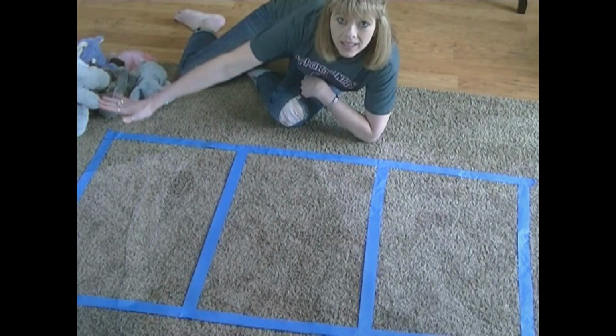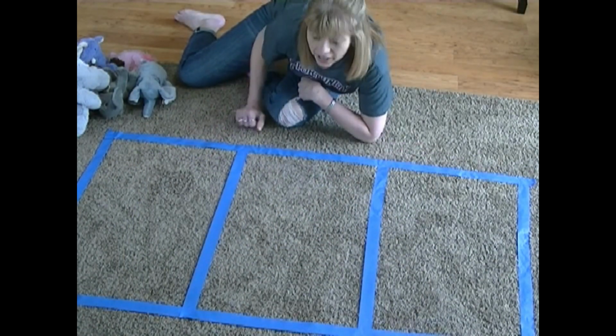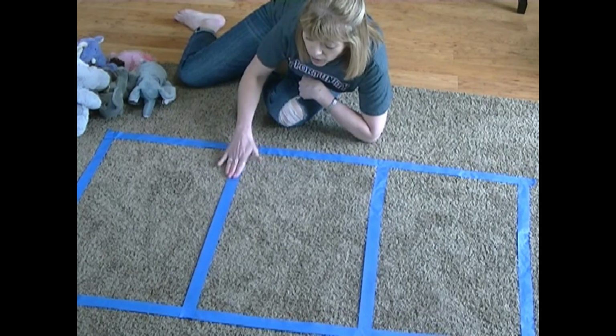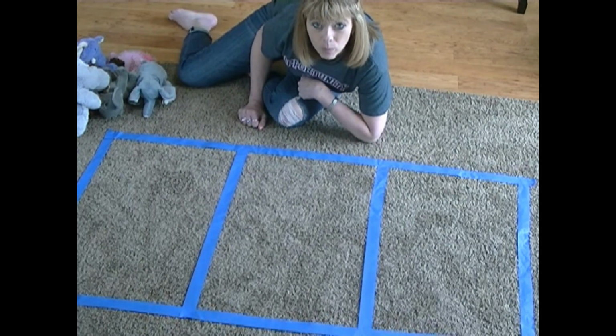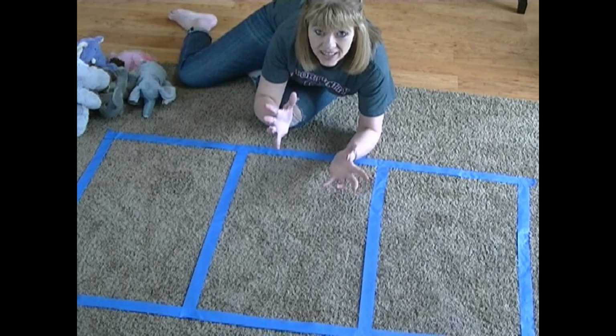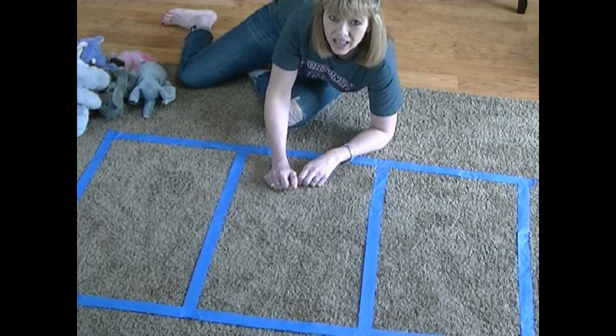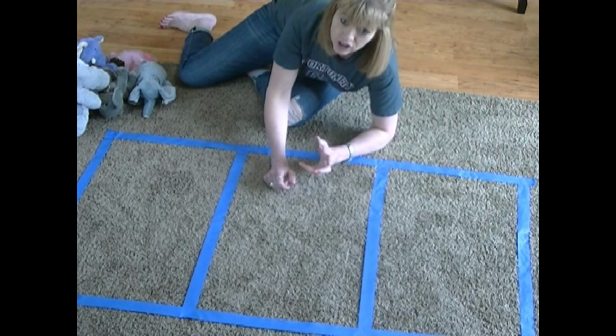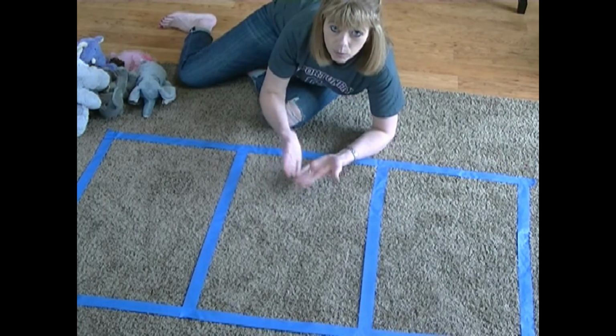Hey, I made a huge tape diagram on my living room floor. Take a look. Here we go. This is my enormous tape diagram that I've made on my living room carpet. Now, I'm hoping that you can help me solve a story problem. Here we go. Mrs. McMillan loves elephants. In fact, she loves elephants so much that her friends are always giving her elephants for presents.